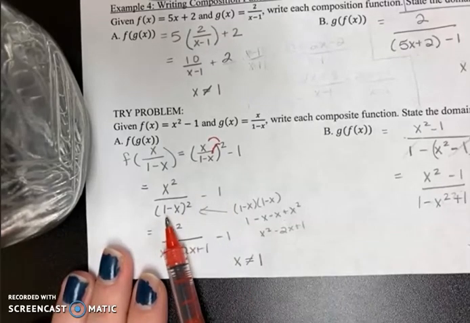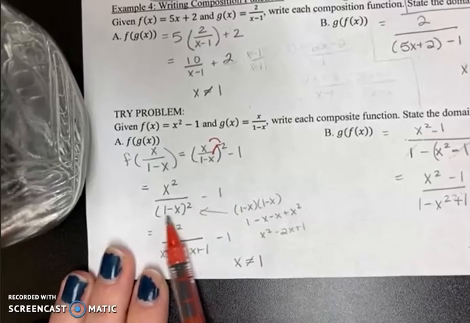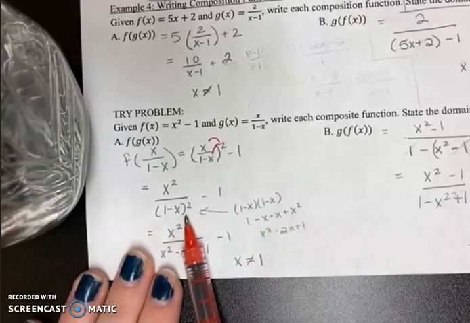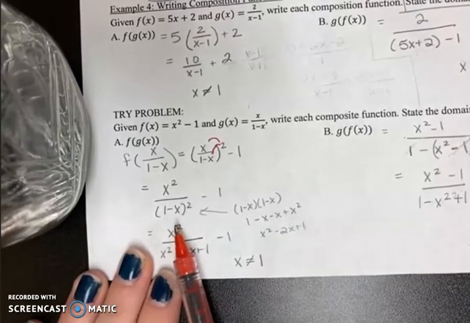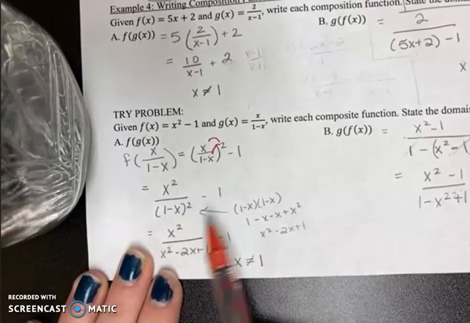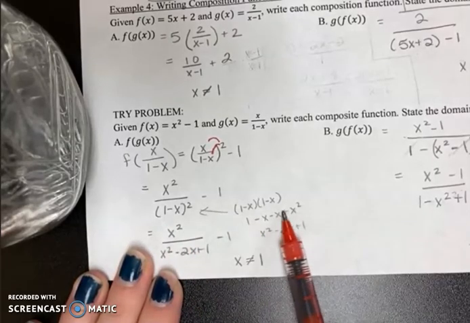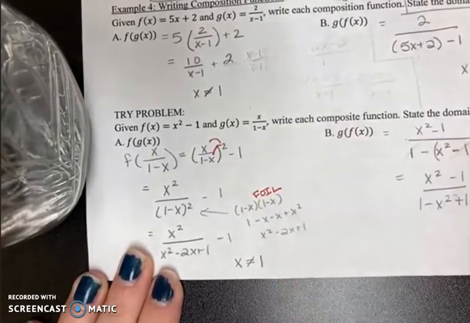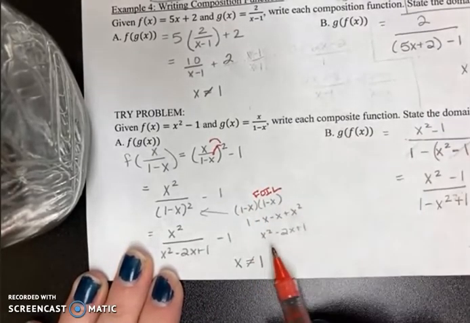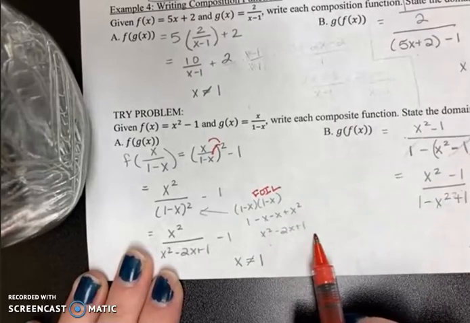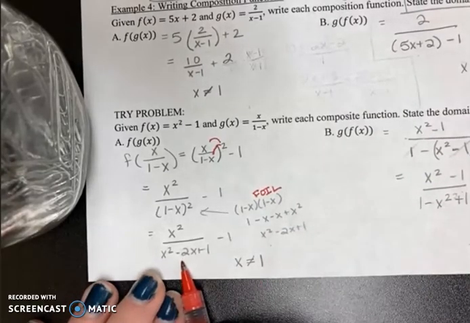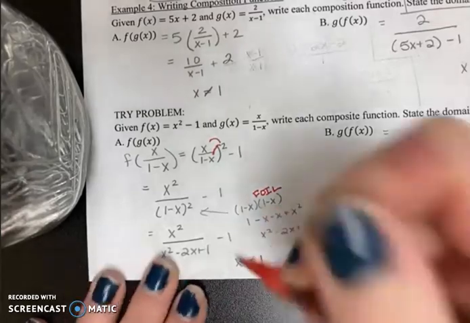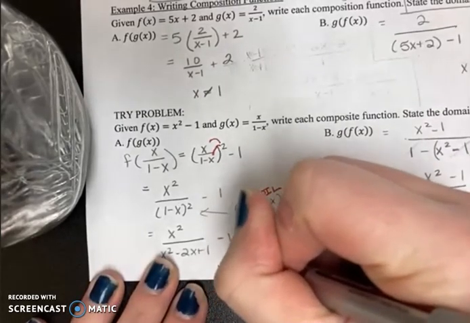Now, you cannot distribute the power when you add or subtract. Instead, what we'd have to do is rewrite 1 minus x squared as 1 minus x times 1 minus x, and then we would FOIL that out. So that actually ended up being x squared minus 2x plus 1, which is what I wrote in my final answer. You had to go back and say when it was undefined.